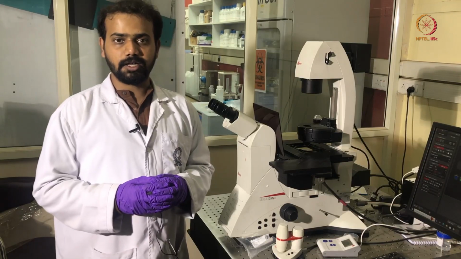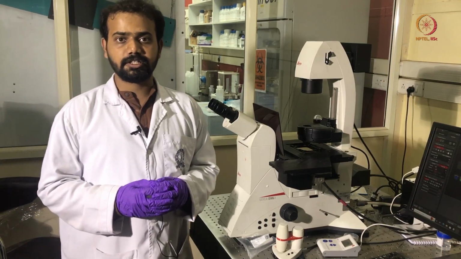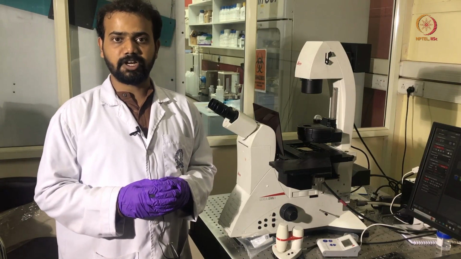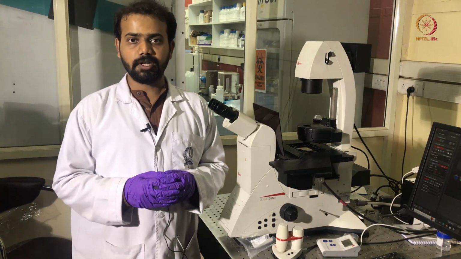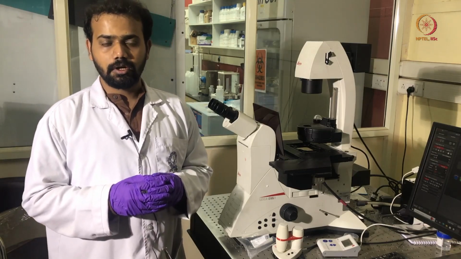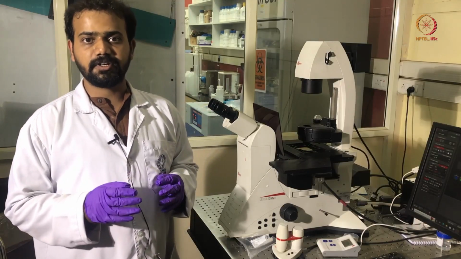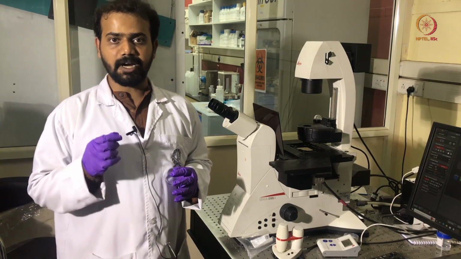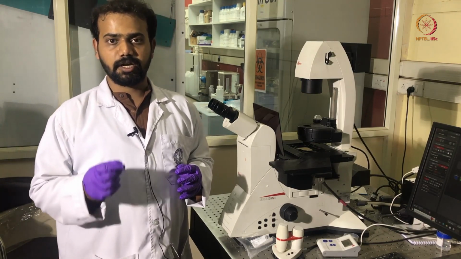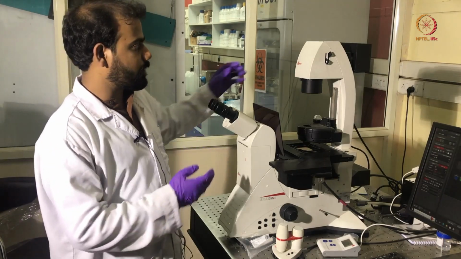Welcome to the lab session for microscope demonstration. In this session we will learn the different parts of a microscope, and after that we will give a demonstration on how to visualize Brownian motion of colloidal particles using three different optical microscopy techniques, that is bright field, dark field and fluorescent. So now we will know the different parts of the microscope.